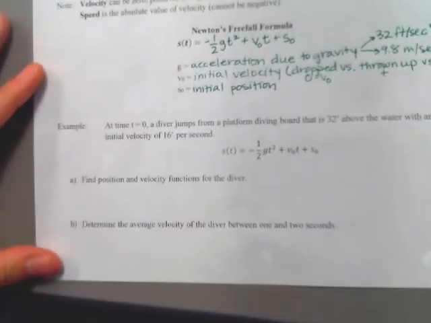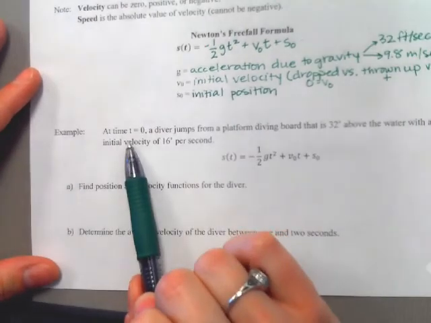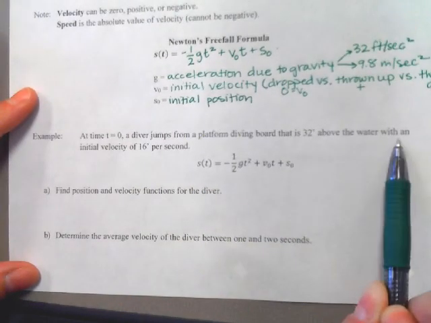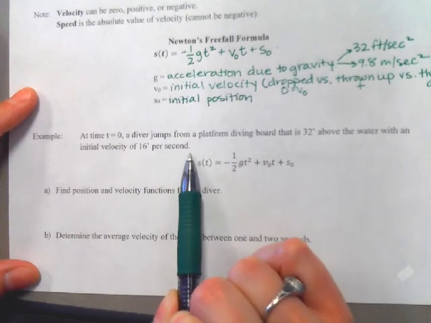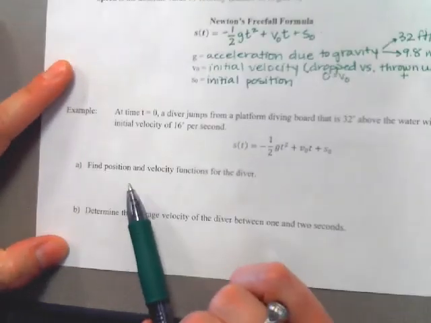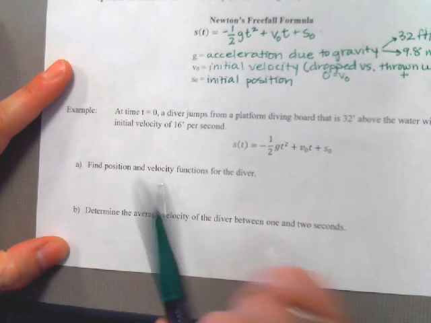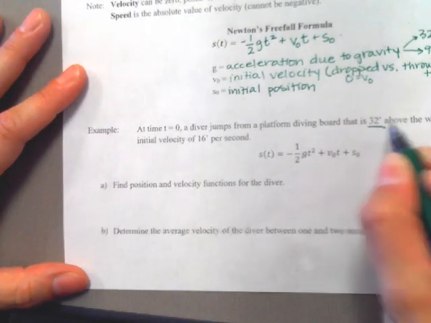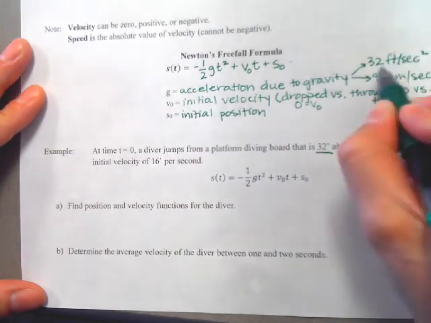All right, so next we are going to look at this example. At time t equals 0, a diver jumps from a platform diving board that is 32 feet above the water with an initial velocity of 16 feet per second. Here is our position function. Let's find our position and velocity functions for that diver.